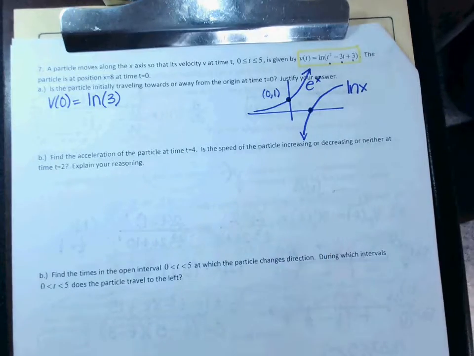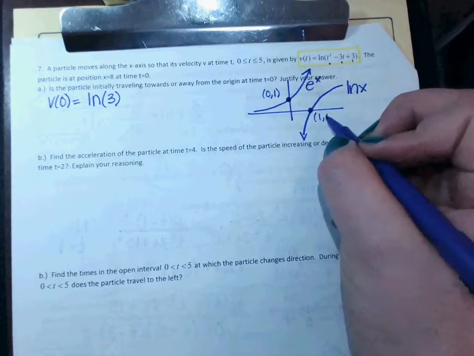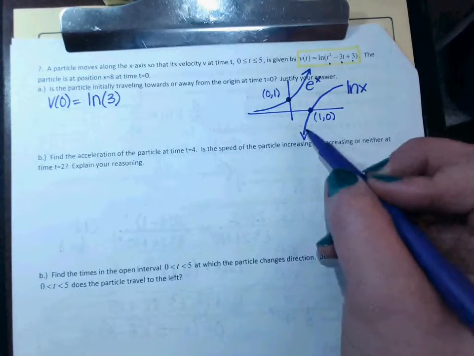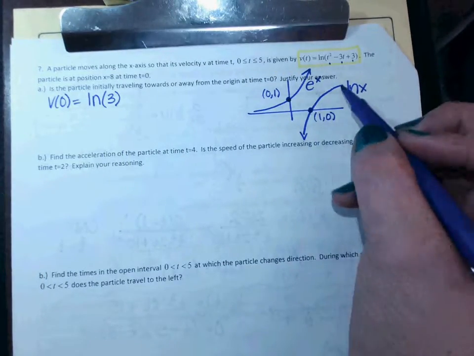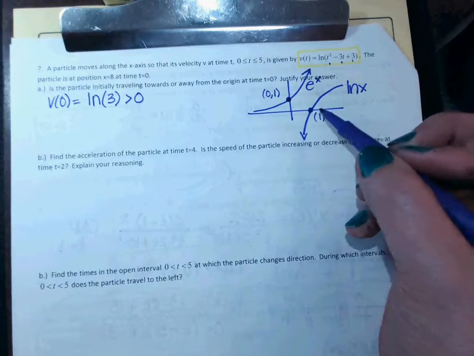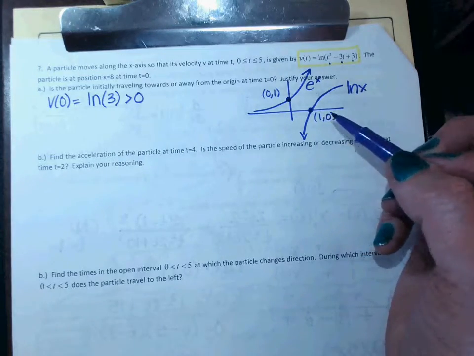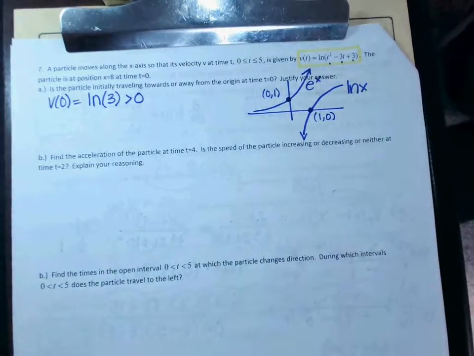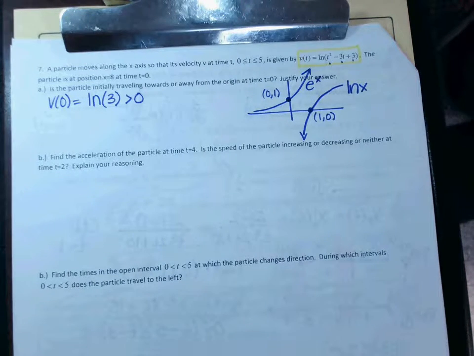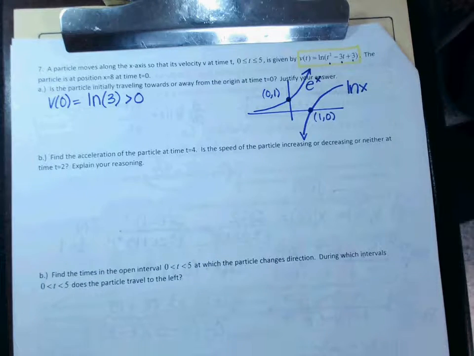Remember, they're inverses of each other. 1, 0. So if I'm at 3 on my ln graph, am I on the negative part or am I on the positive part? The positive part. Because I'm after where it hits the x-axis. Does that make sense? So remember that ln turns positive after 1. But before 1, it would be negative. Okay? Now, is only knowing that velocity is positive enough to answer the question?